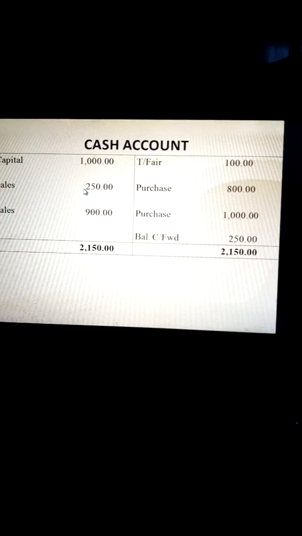How do you balance? We've done it before, but let's just reiterate here. 1000 plus 250 plus 900, the debit side first, you add up all, because under normal circumstances the debit side should be higher than the credit side, unless of course you have overdrawn your cash.